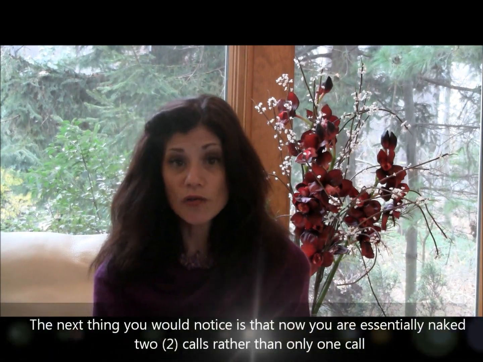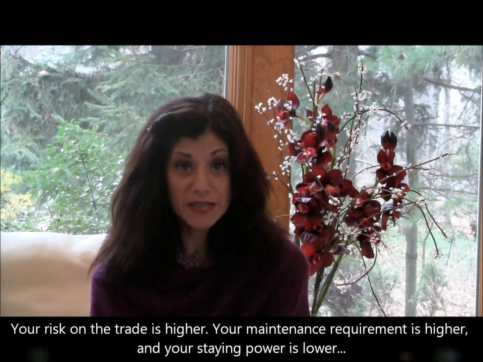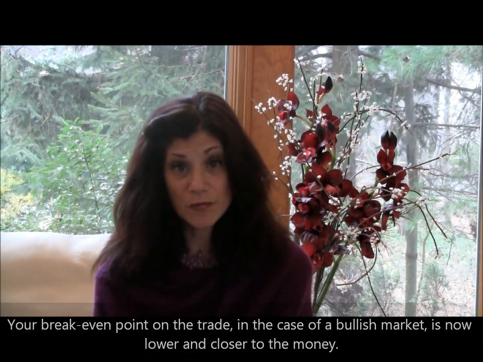The next thing you would notice is that now you are essentially naked 2 calls rather than only 1 call. This has 3 adverse effects on your trading. Your risk on the trade is higher, your maintenance requirement is higher, and your staying power is lower. Your break-even point on the trade, in the case of a bullish market, is now lower and closer to the money.